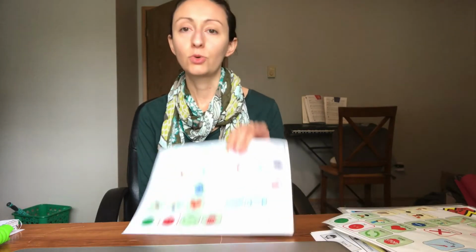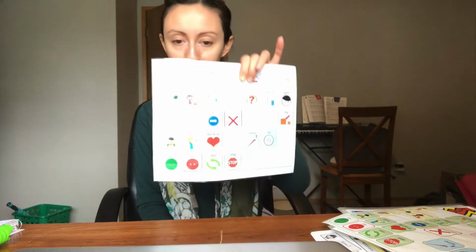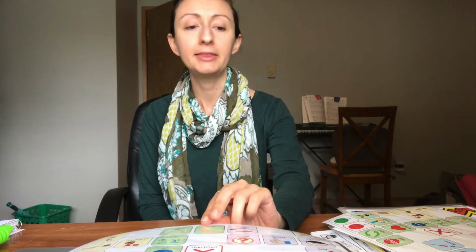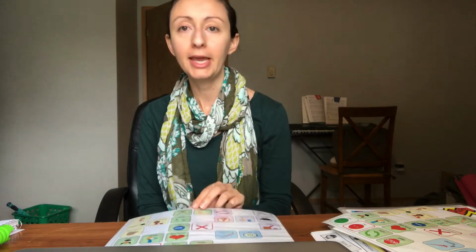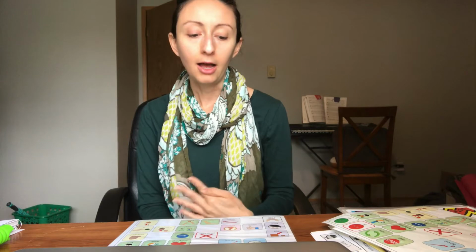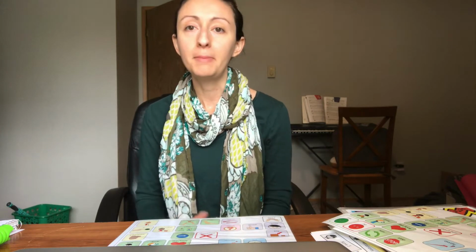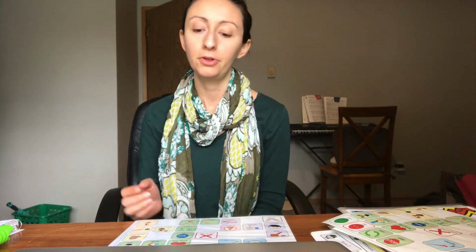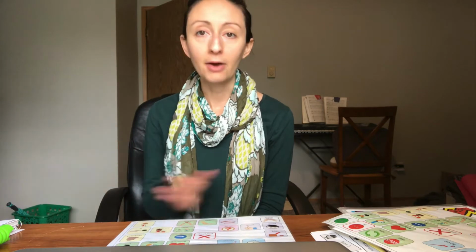So the first thing I want to say is how important it is for you to model the use of this core board throughout the day. Your child is not going to instinctively understand that this is a tool for communication and that the different symbols mean different things. So you need to make an effort to really model how to use this throughout the day.